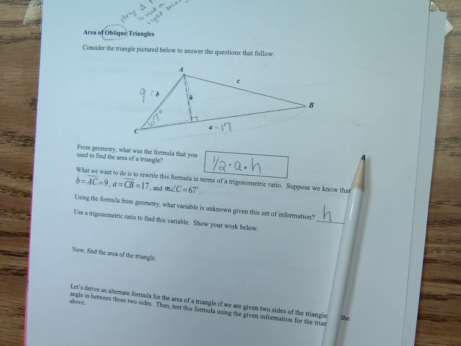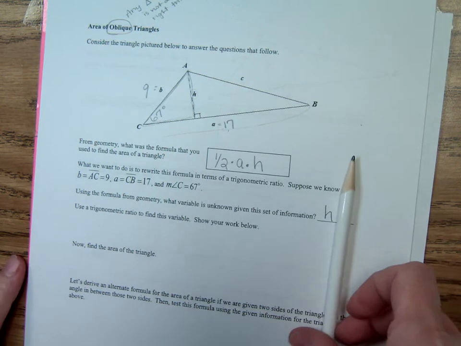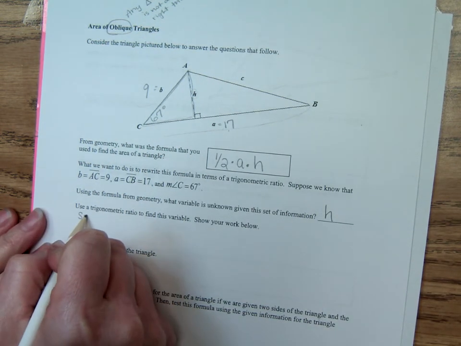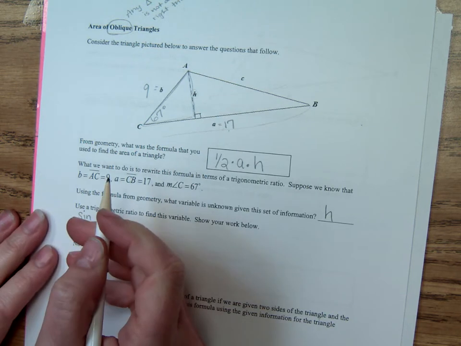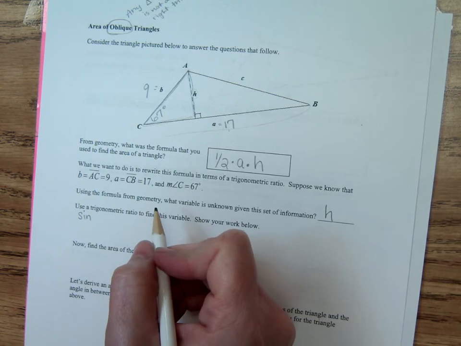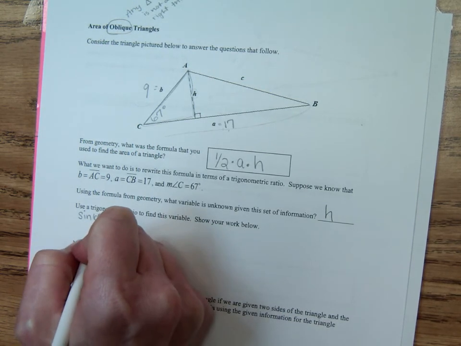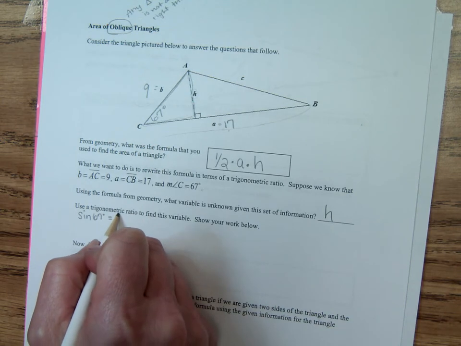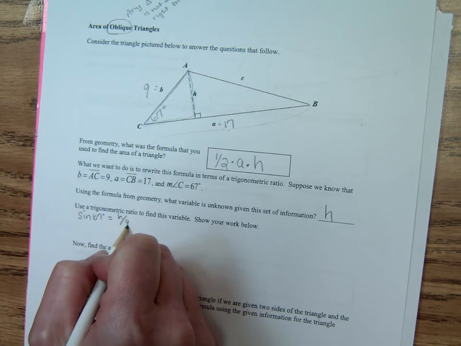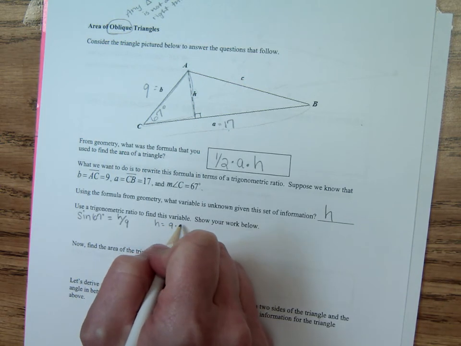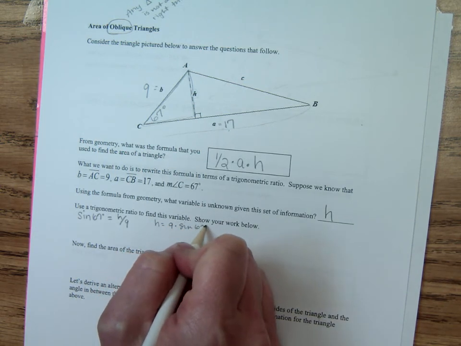All right, what'd you get? Or how'd you get it? Sine. Oops. We don't sin. Not in here. You sin on your own time. All right, sine of what? 67. Okay. Equals what? Height over 9. Okay. So then height would equal 9 times the sine of 67, which is what?